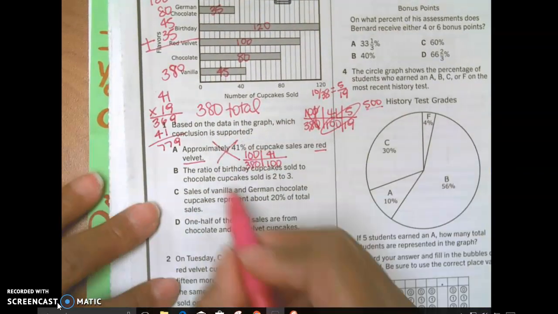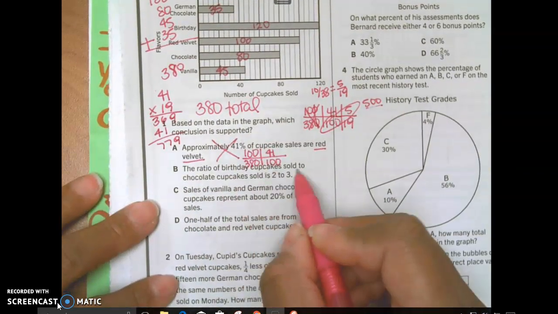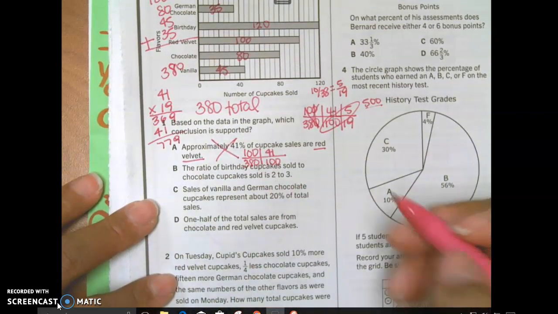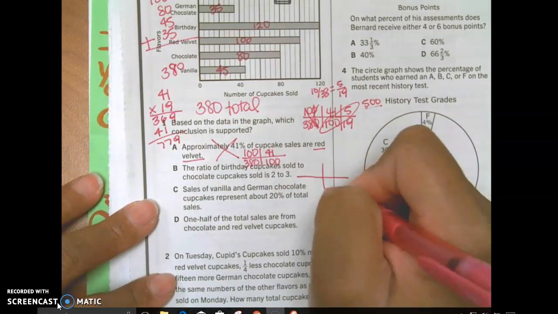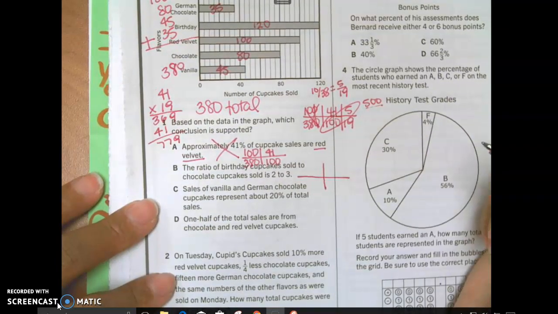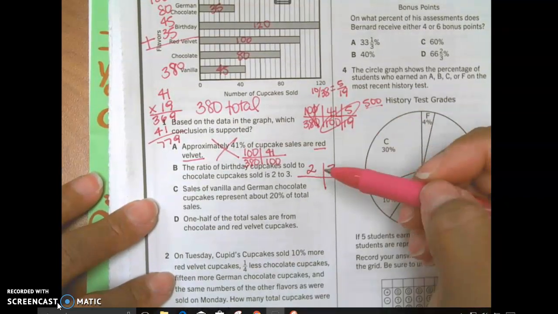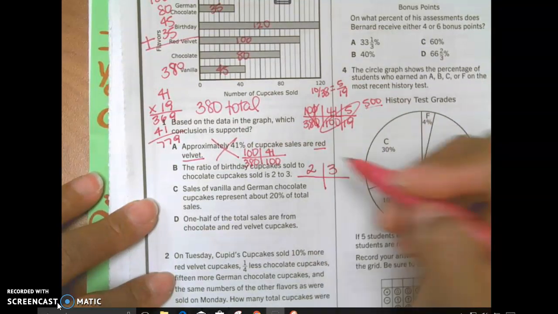The ratio of birthday cupcakes sold to chocolate cupcakes is 2 to 3. So what do I need here? A proportion. What goes in my proportion? 2 to 3. And then who to who?